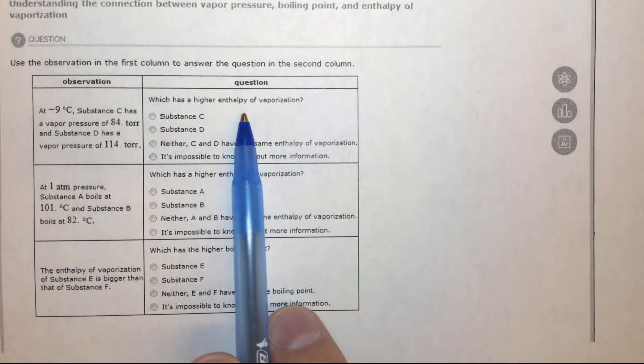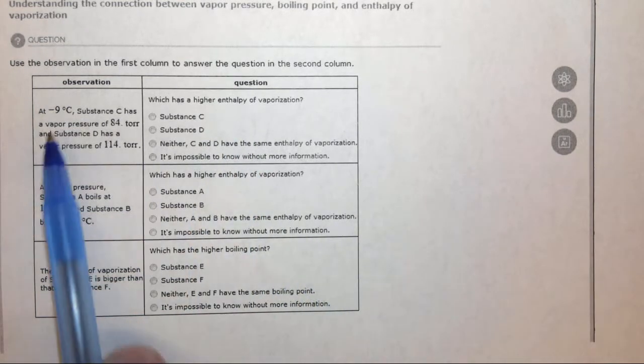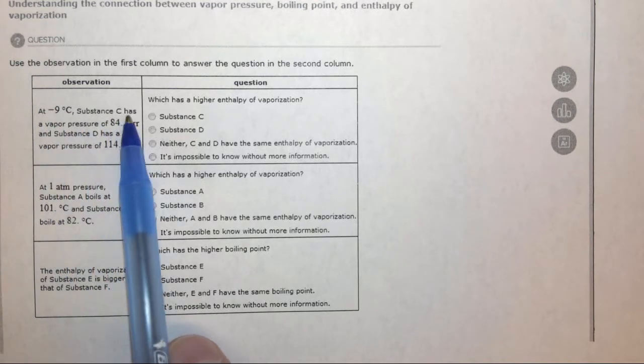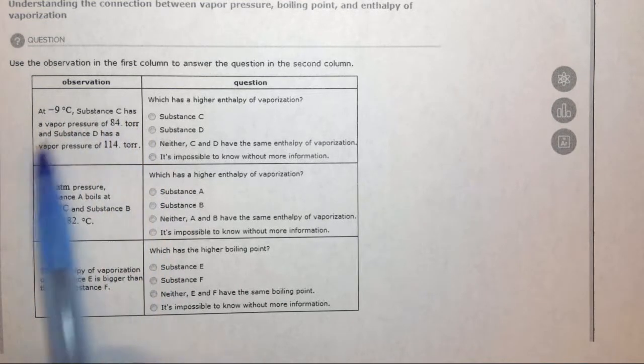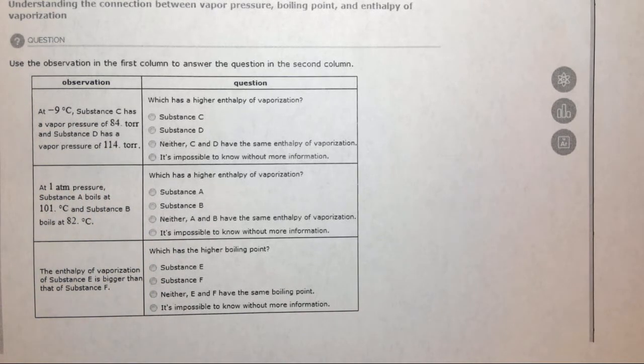In the first question, we're asked to relate the vapor pressure of a substance with its enthalpy of vaporization. And I'm going to relate these back to intermolecular forces and then back to each other. So it says at minus 9 degrees C, substance C has a vapor pressure of 84 torr, and substance D has a vapor pressure of 114 torr.